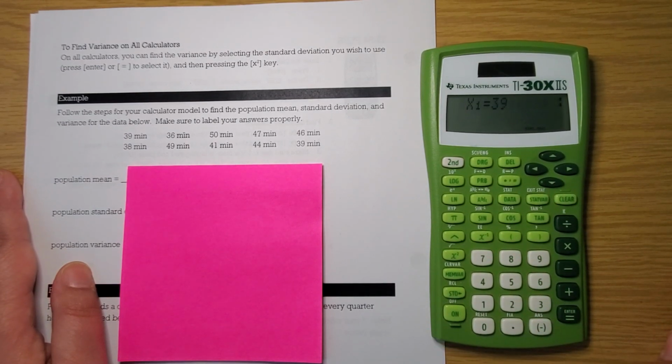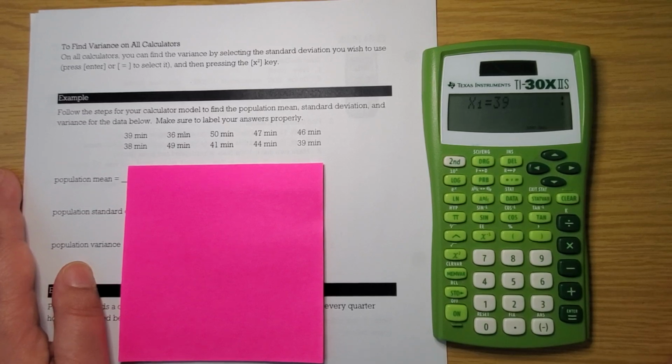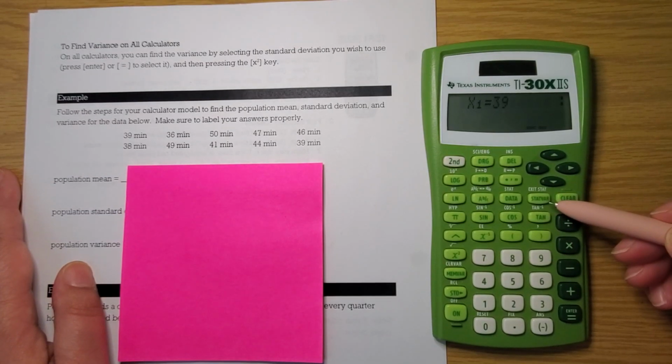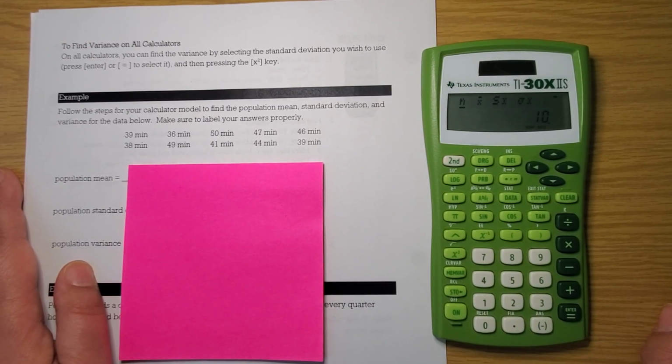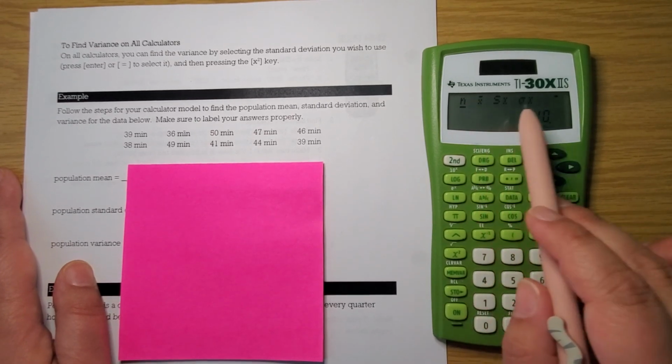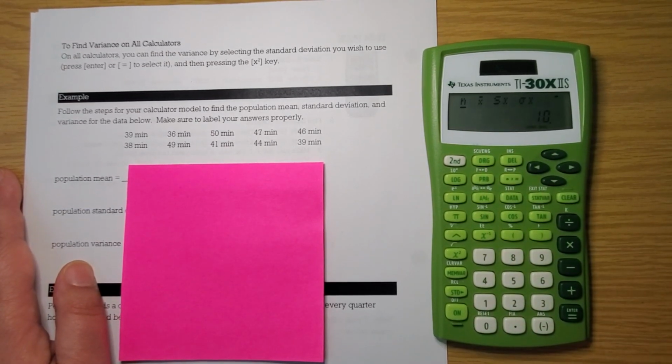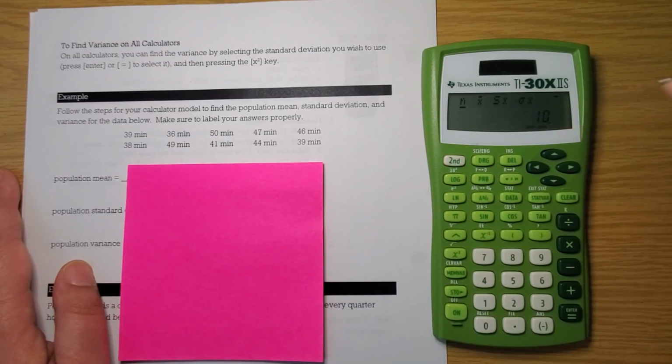Next, I'm going to ask my calculator to do the math for me. So to do that, I'm going to press this button that says stat var. That stands for statistics variables. And it's going to do some calculations. And across the top, it's going to tell me all the good stuff. So it's going to tell me n. What that means is there were 10 numbers in my data set.